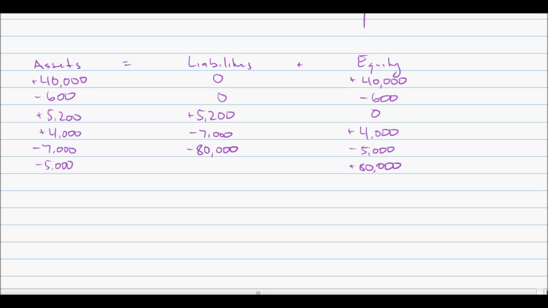So in our final transaction, we pay $16,000 for a delivery van. So we pay $16,000 in cash. So assets decreased by $16,000, but assets also increased by $16,000 because that's the price we paid for the delivery van. So again, like we had in the previous transaction, both of the accounts that are affected are on one side of the accounting equation.